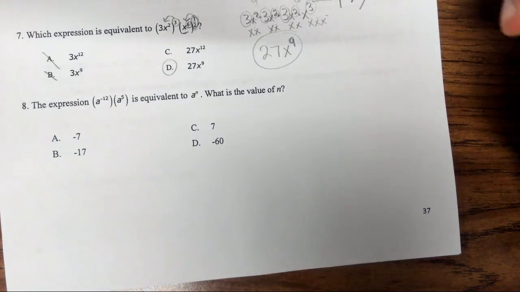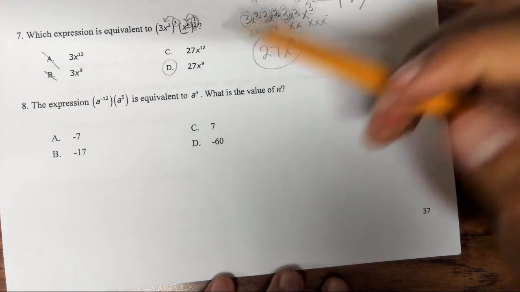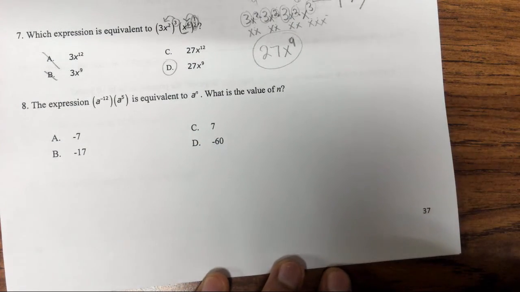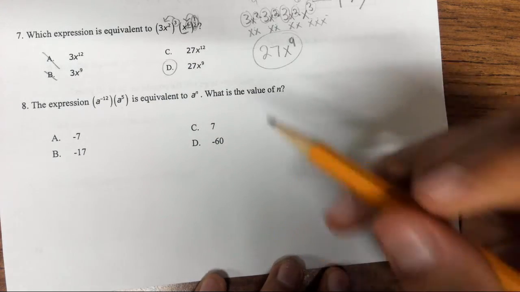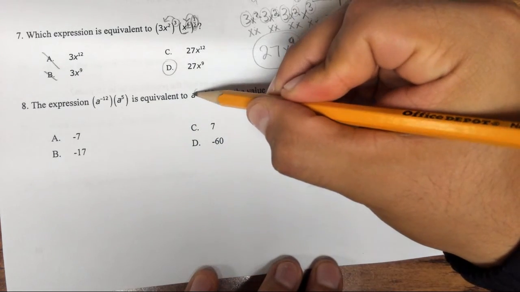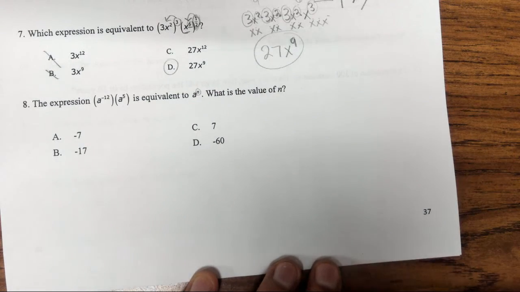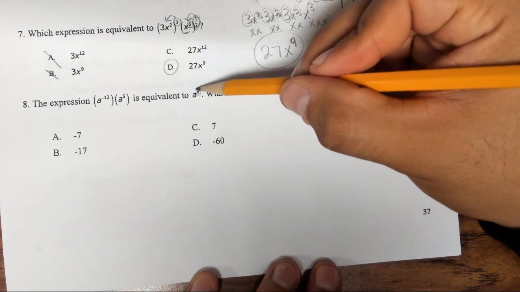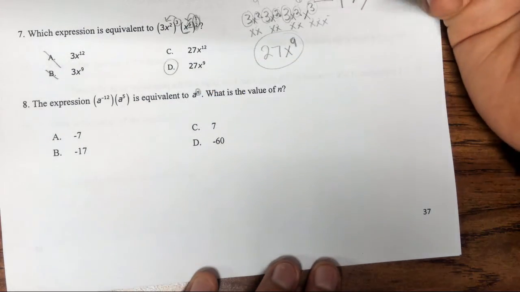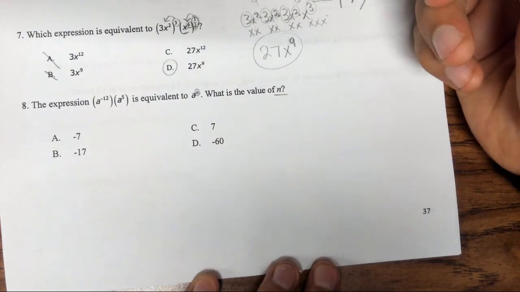Number 8 says the expression a to the negative 12 times a to the 5th is equivalent to a to the n. What is the value of n? So here they're just basically asking me if I were to combine these two and I get some number that we don't know, n in this case, what is the value of this n?